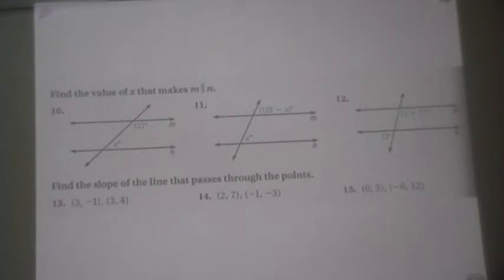It says find the value of x that makes m parallel to n. This is really the same question we just did, kind of, but this one's not telling us they're parallel. It's saying how would you label them to make them parallel. Alright, and these are consecutive interiors, and you notice that this is a little angle. Whoops, I put 4 there, okay. That was just different.